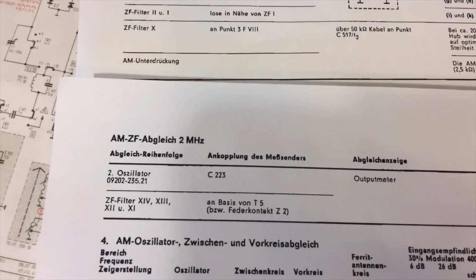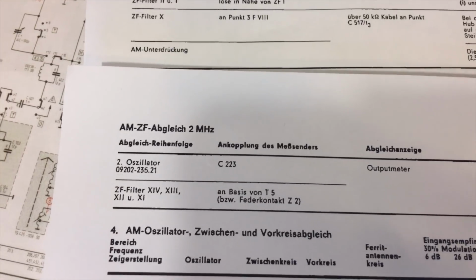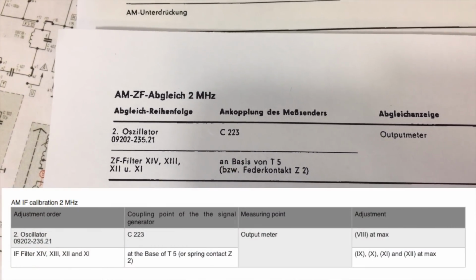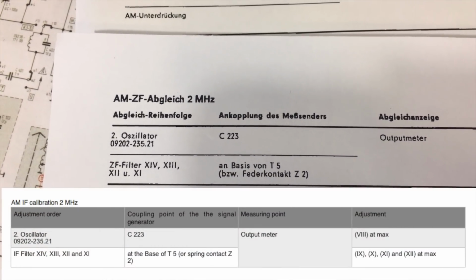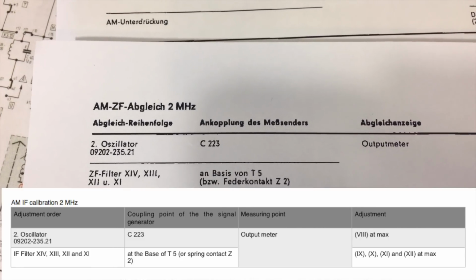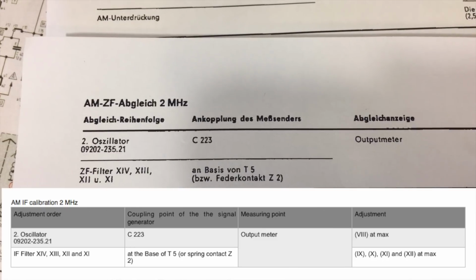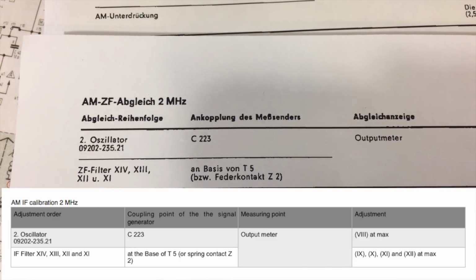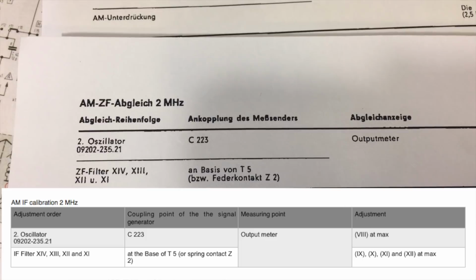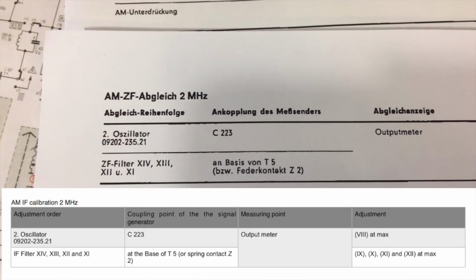And that is this section. 2 megahertz. And they tell us where to put this in there. The first one is we need to feed back to C223, which is where we've been before. And let's see, what do I adjust?